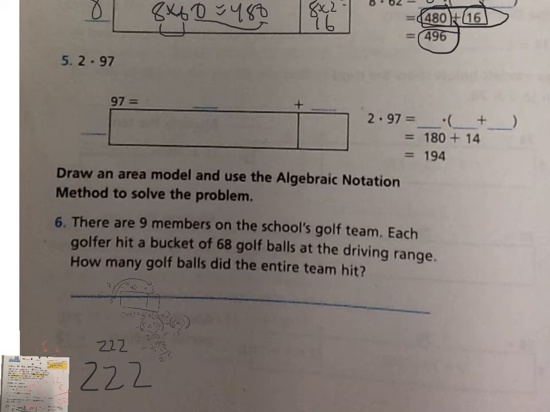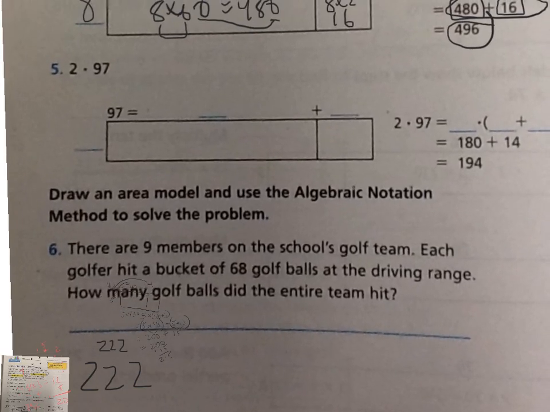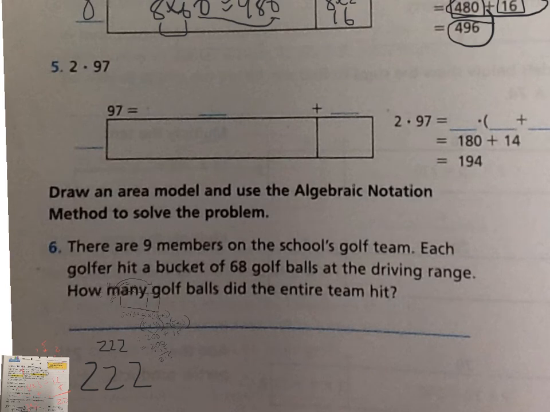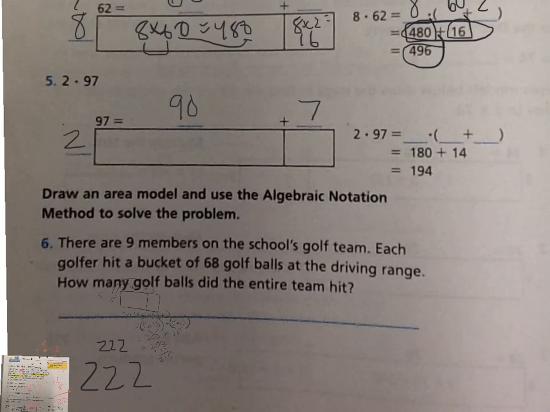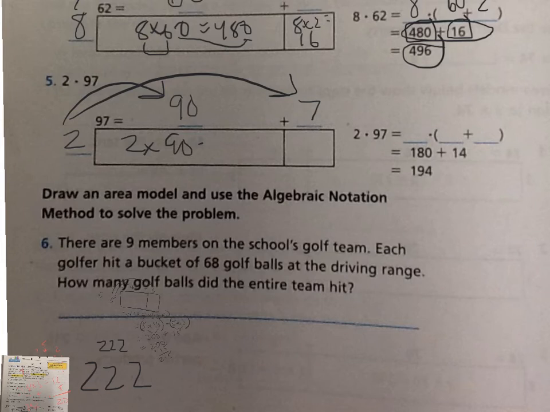All right, so hopefully it looks like this. You're taking 97, you're breaking it into 90 plus 7, multiplying it by 2. If you want to draw the arrows, I like drawing the arrows because it does help me. I know I'm multiplying 2 by 90, 2 by 7. So 2 times 90 equals 180. They already have it there for you. 2 times 7 equals 14, and they already have that there for you.